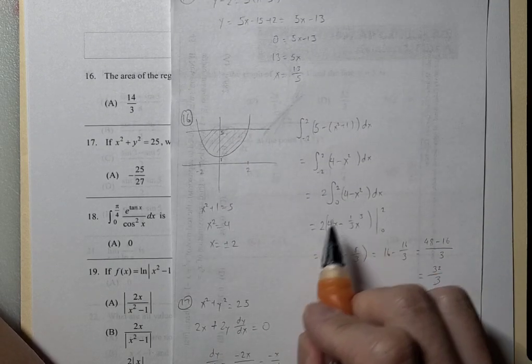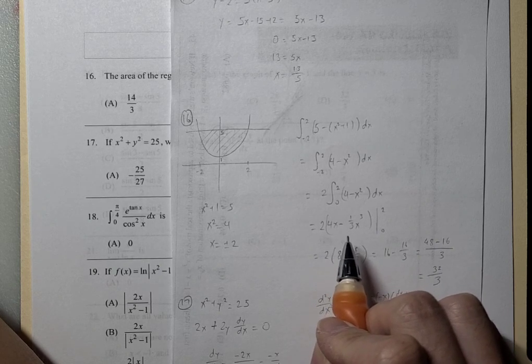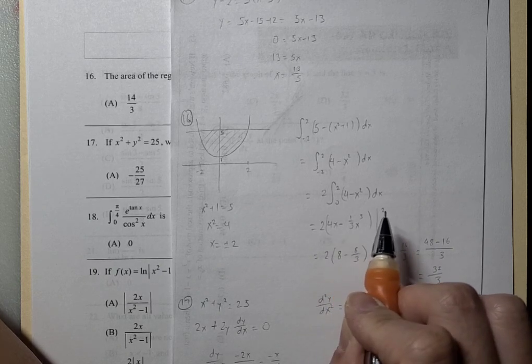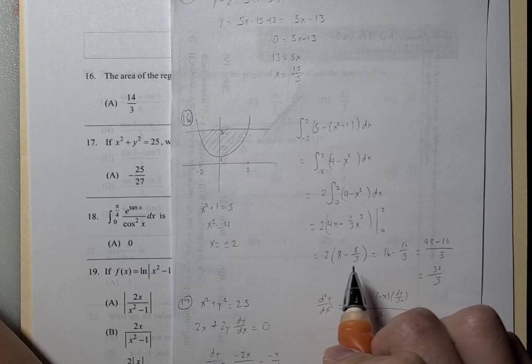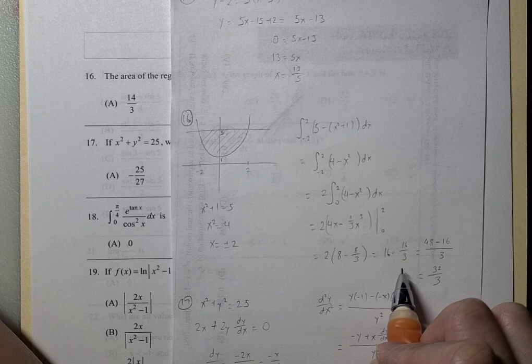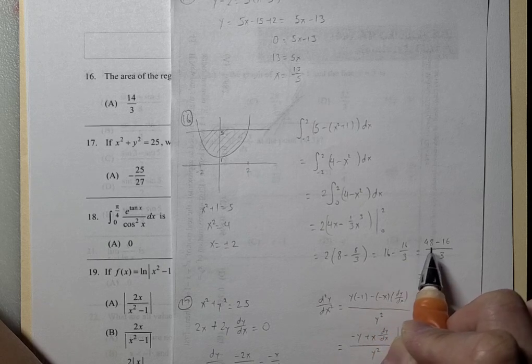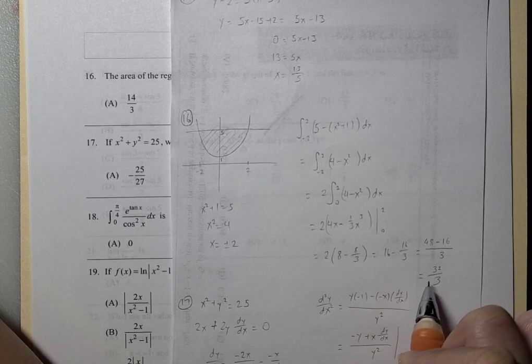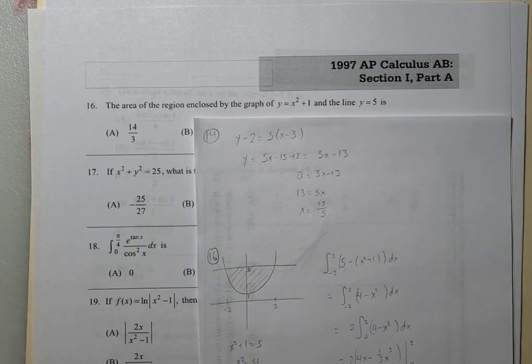So this is just the power rule. That's 4x minus x cubed over 3, evaluated from 0 to 2. So it's 2 times (8 minus 8/3). Now it's just tedious math. 16 minus 16 over 3. 16 times 3 is 48, so 48 minus 16 over 3, or that's 32 divided by 3.